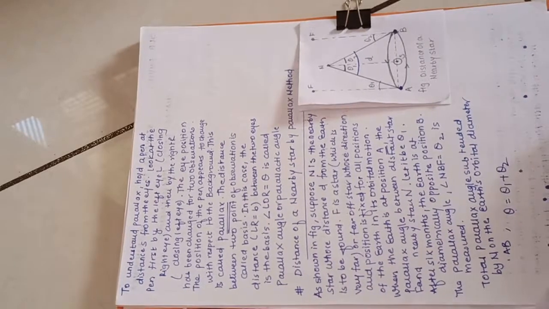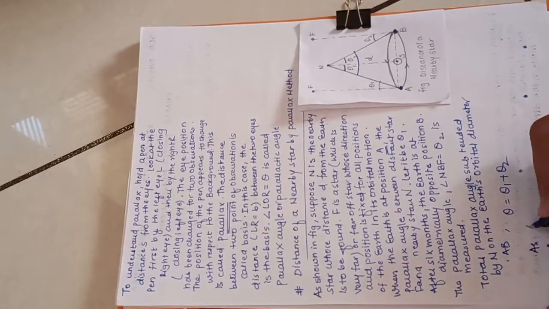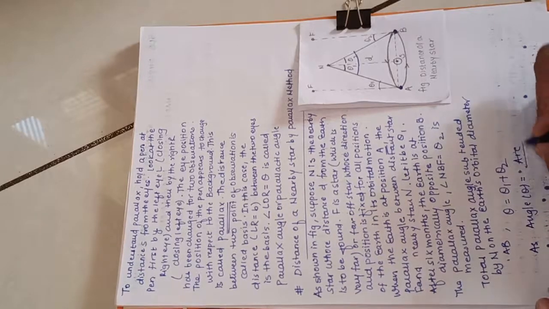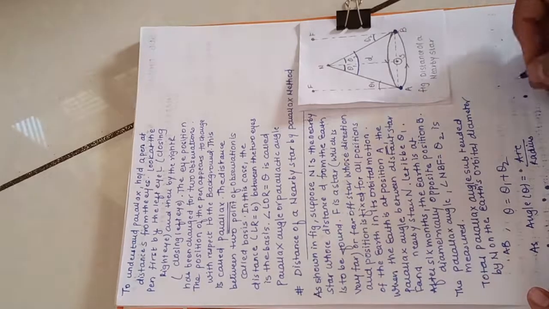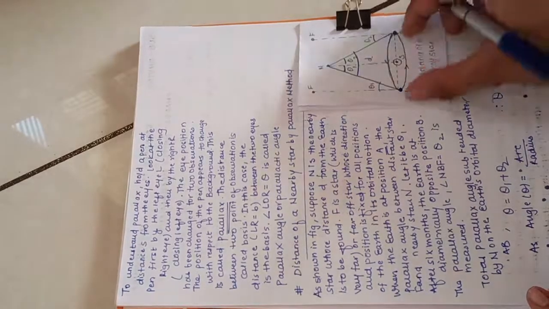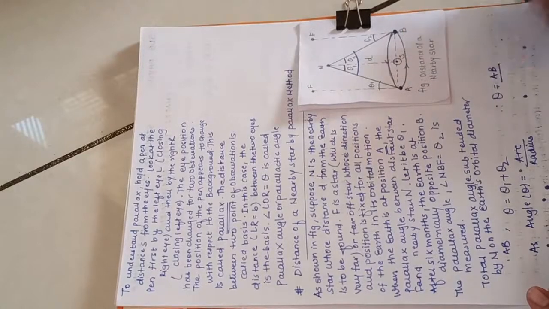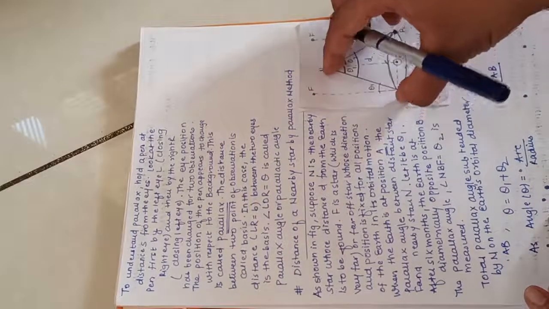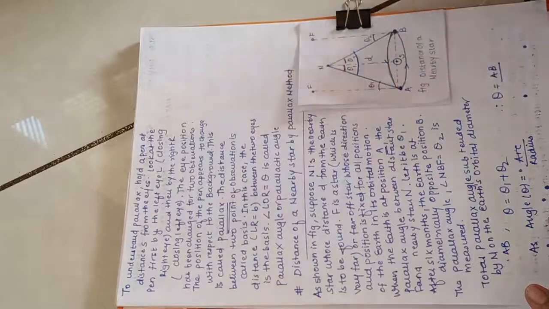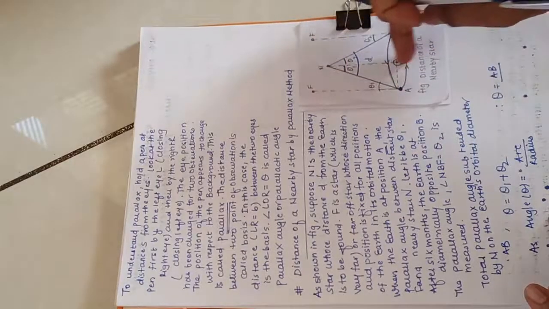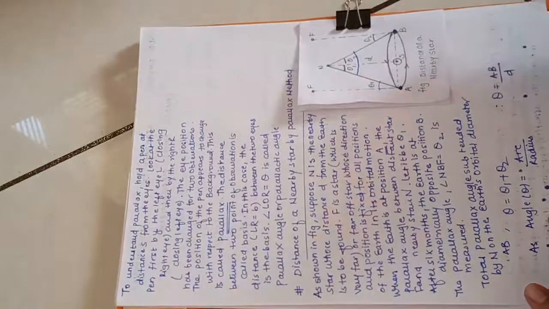You have to add both the thetas, and we know that angle theta is equal to what? Arc upon radius. Everybody knows, yes or no? So therefore theta is equal to, what is arc? You can say the orbital diameter AB. What is radius? This radius is nothing but this, that is d.